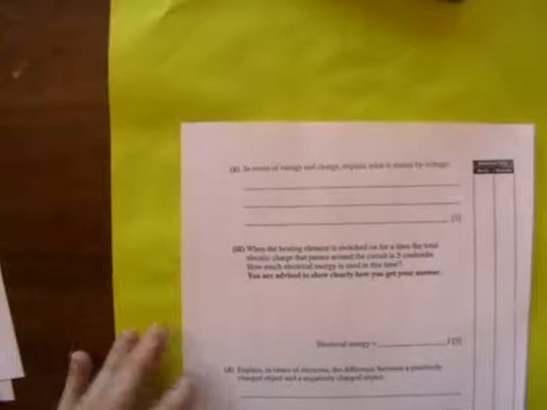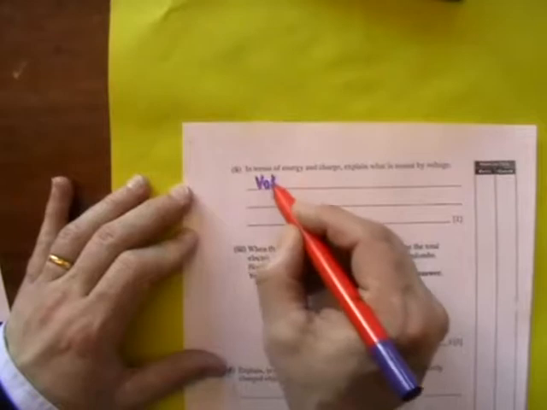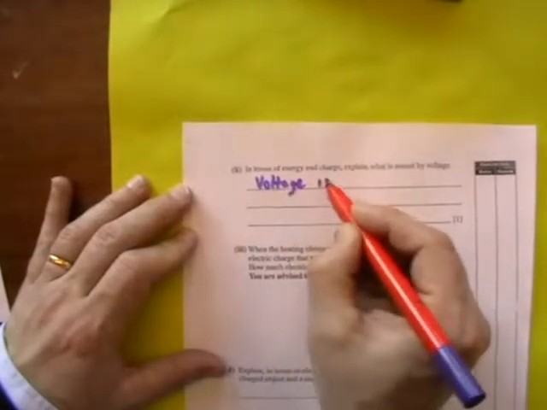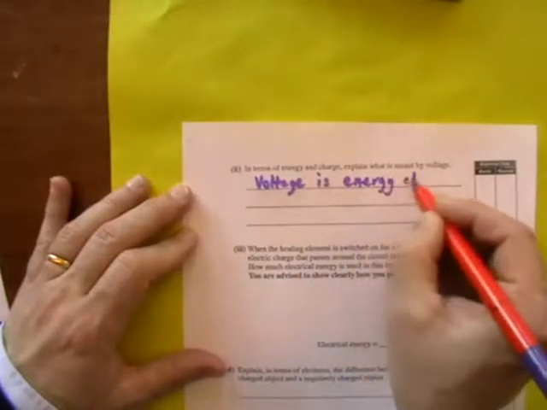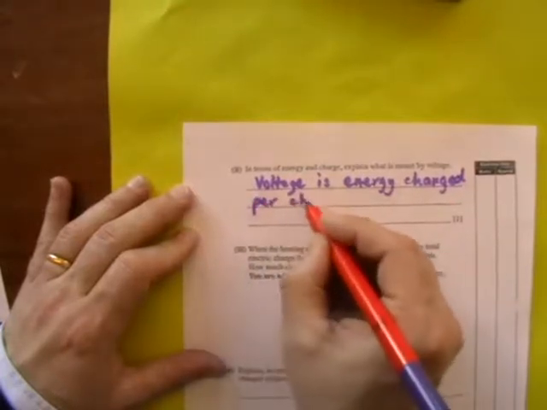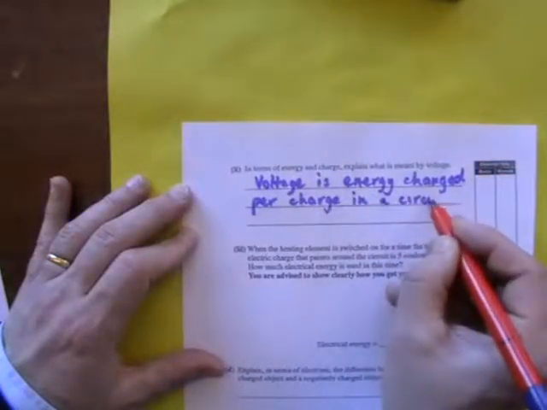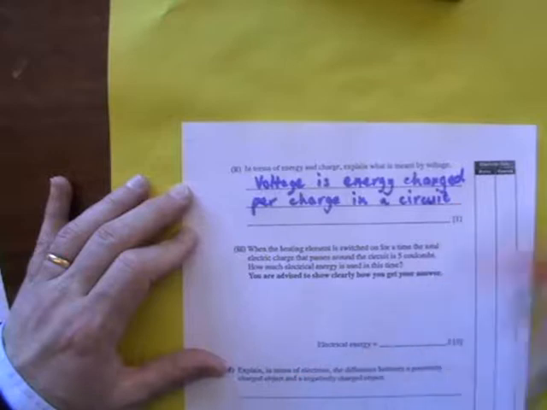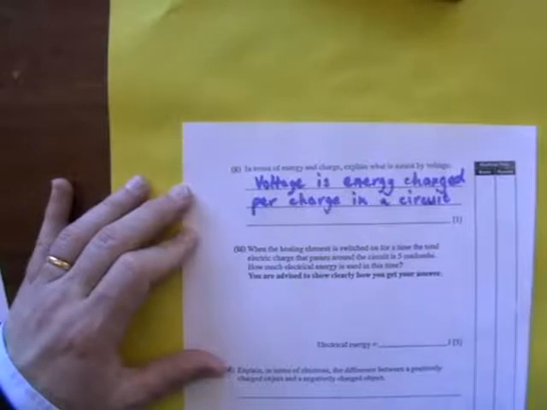Next part of the question deals with a few terms that we need to be able to explain. So in terms of energy and charge, explain what is meant by voltage. Well, by definition, voltage is equal to the energy per unit charge. So voltage is the energy changed per unit charge in a circuit. Now that's generally speaking the energy that's changed from electrical to other forms, but for one mark here we just need to say it's the energy changed per unit charge in a circuit.